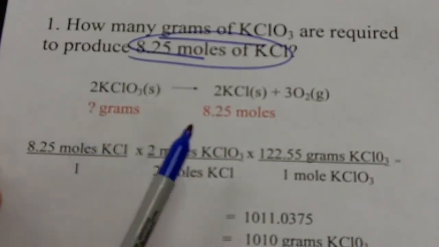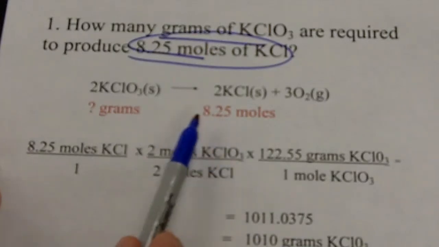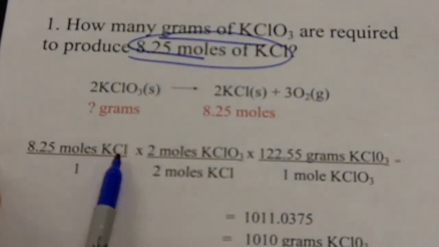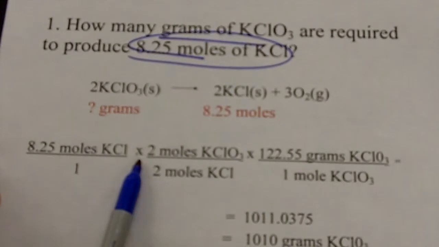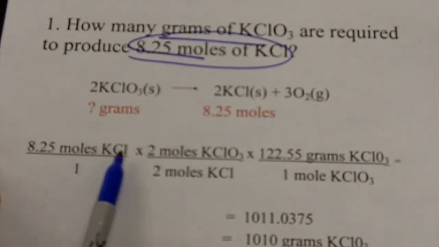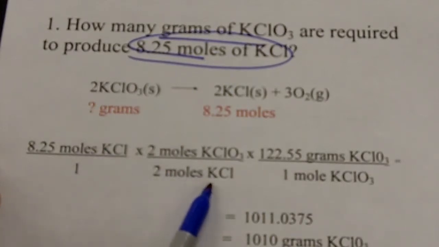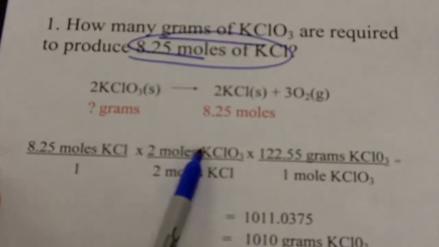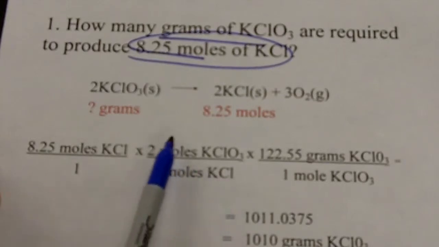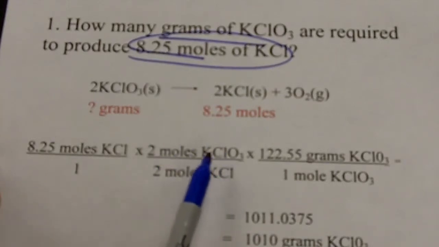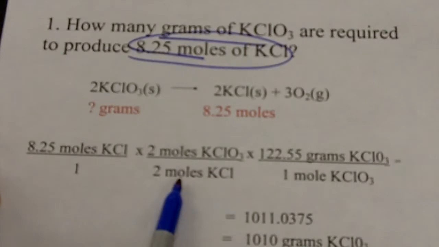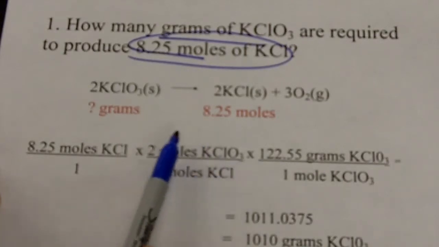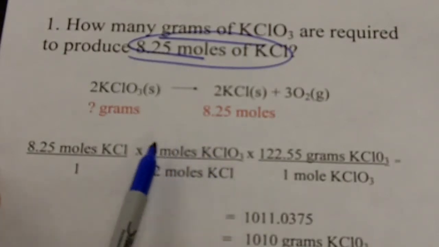All right, let's take a look. We're going to copy what we know, 8.25 moles of potassium chloride over 1, times whatever unit is here, I'm going to copy here. So that's moles of potassium chloride. Whatever unit I want is going to go right there. But I can't go from moles of potassium chloride to grams of potassium chlorate. I have to do what we call a mole to mole bridge. This unit right here is called a mole to mole bridge.